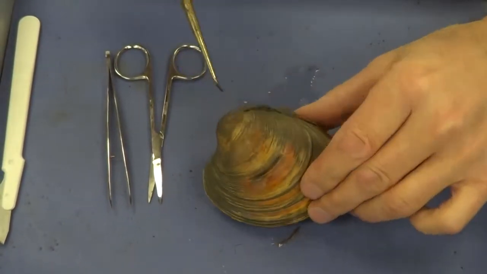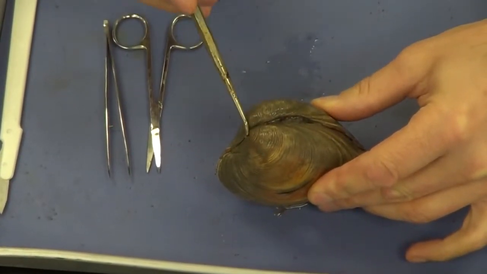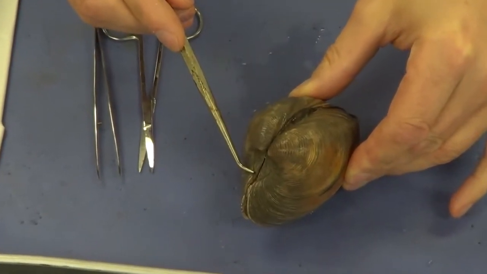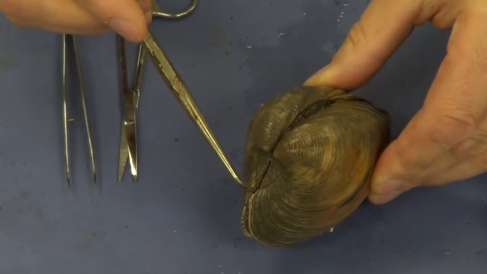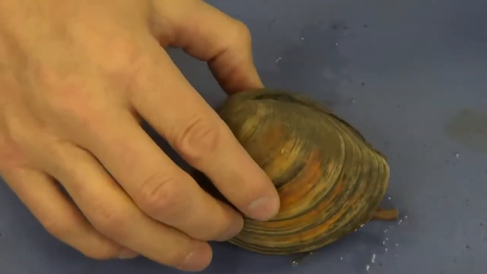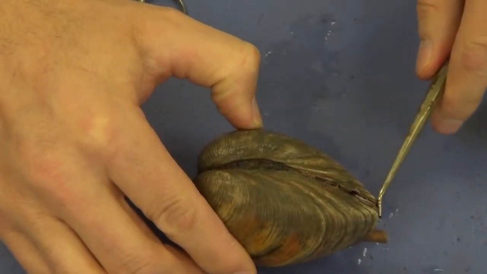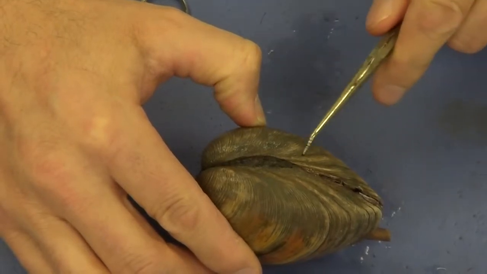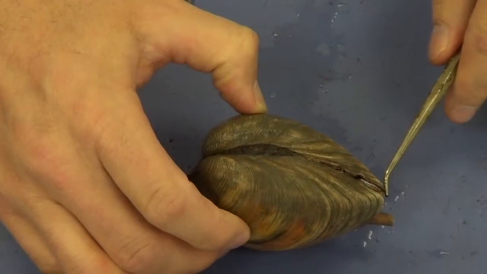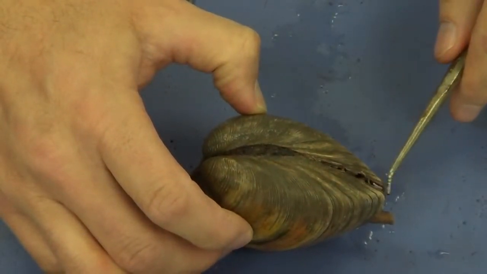If we go back to the hinge again, we see a short side directly adjacent to it. That's going to be the anterior aspect, the anterior or headward aspect, because that's where the mouth is located. On the other side of the hinge is a much broader, gentler, longer side. This is the posterior aspect. When we open up this muscle, you're going to see that the anus is on the posterior aspect.